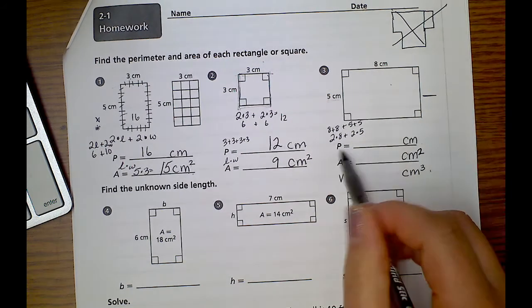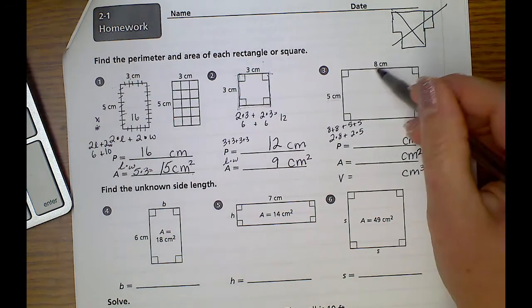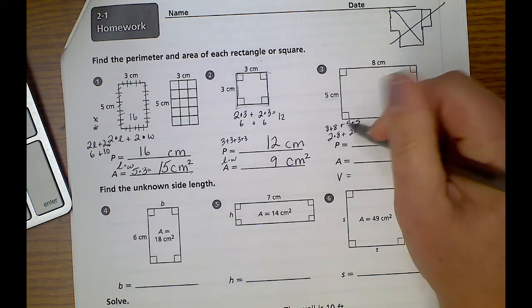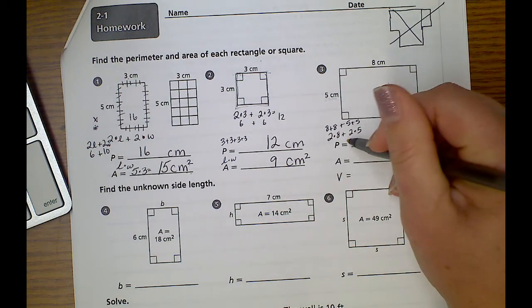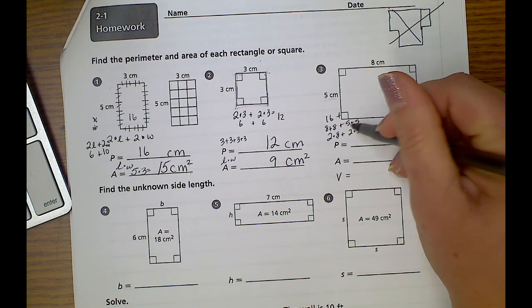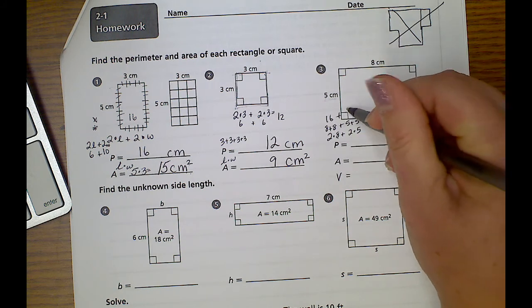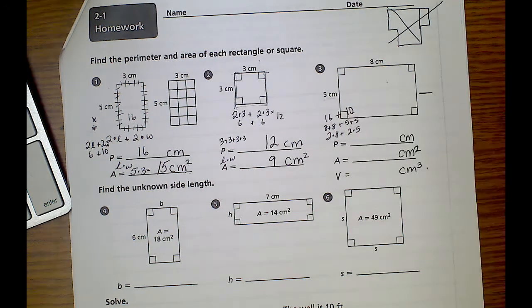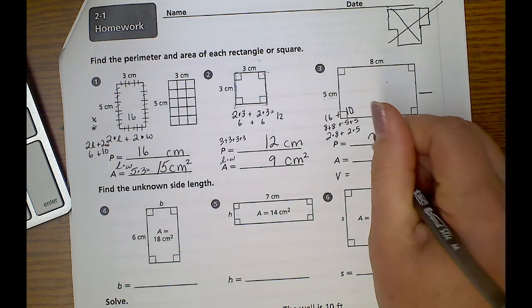Anyway, next we would add 16 plus 10. So we would have 2 times 8 is 16, or 8 plus 8 is 16, plus 5 plus 5, or 2 times 5, is 10, and what's 16 plus 10? 26.